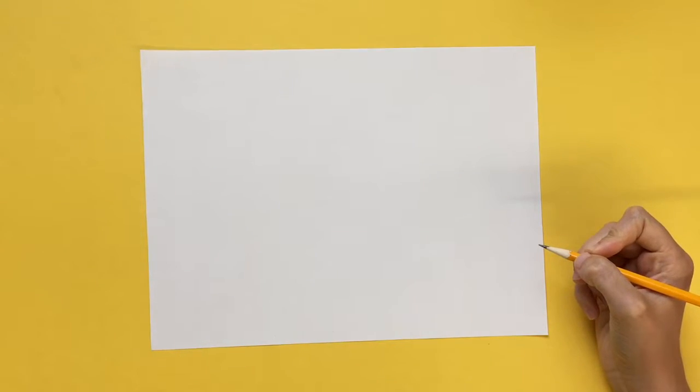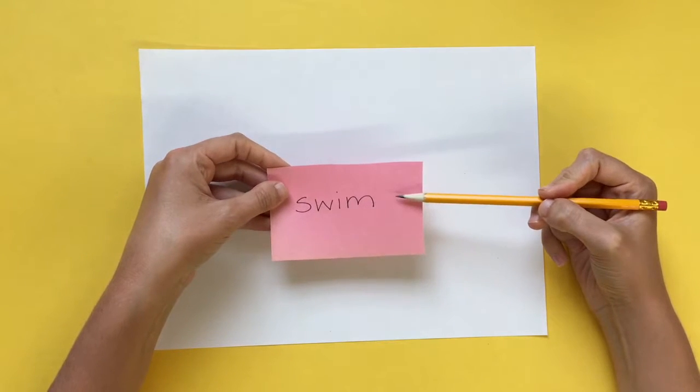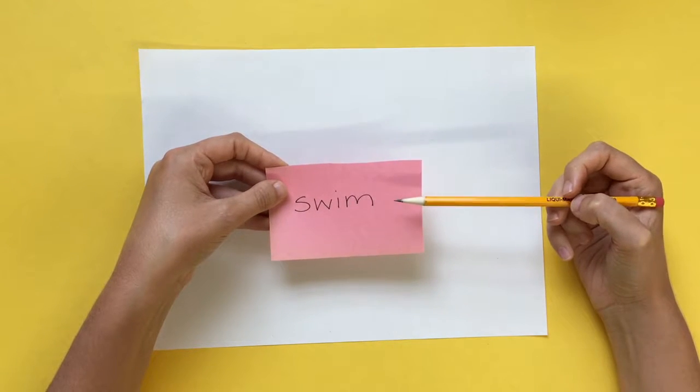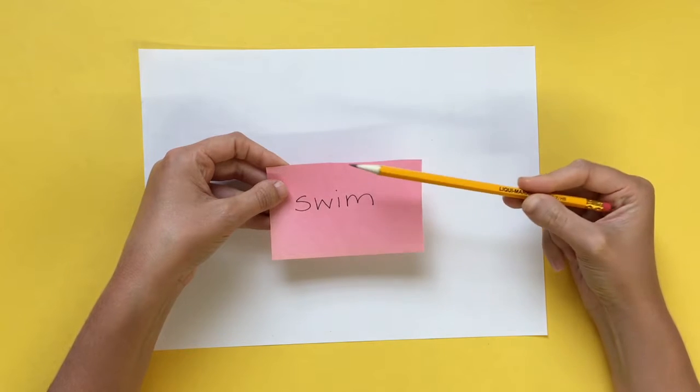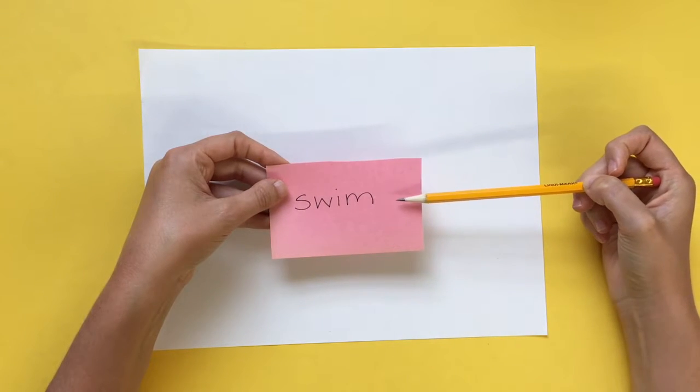You just listened to the story Lines That Wiggle, and we talked about verbs, and you wrote down a verb onto a piece of paper. A verb is an action word. It is a word that describes something that you can do. The verb that I chose was swim.